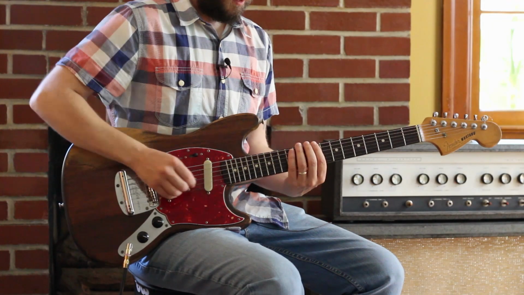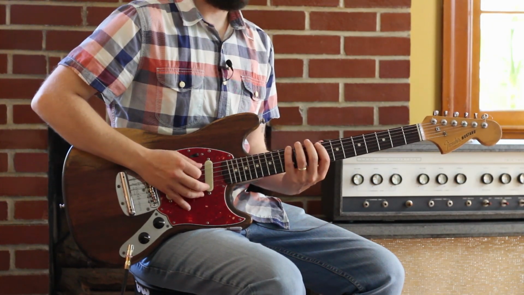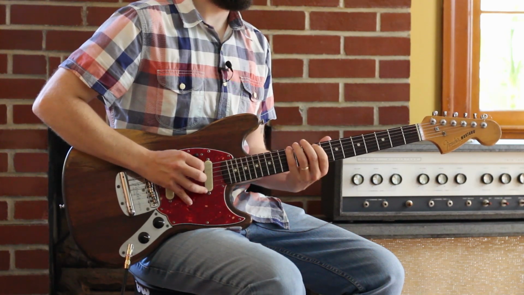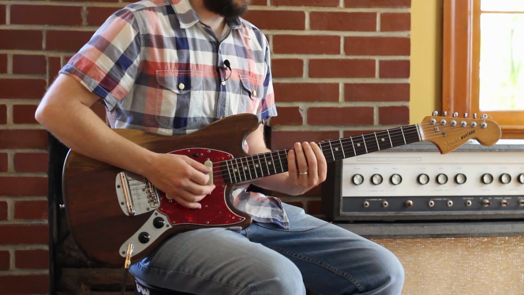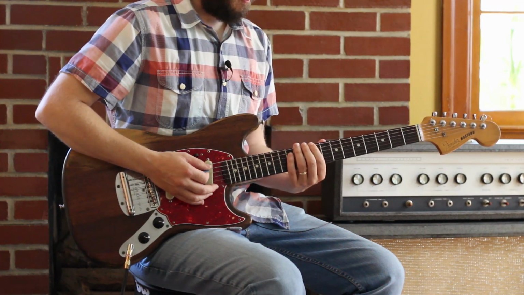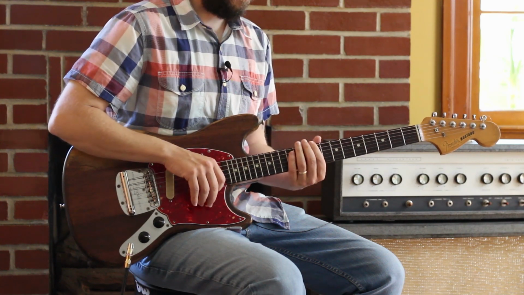This is really just a big solo in C# minor. There's our C# blues scale. I love C#. It's a good key. Anyway, let's look at the first lick.